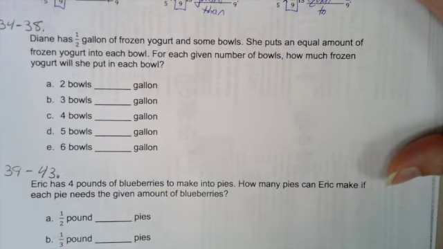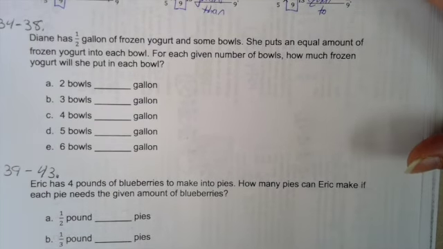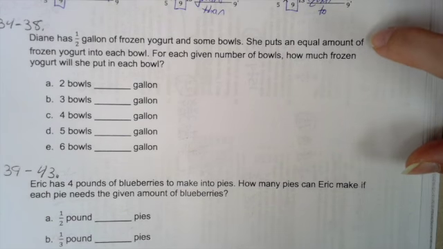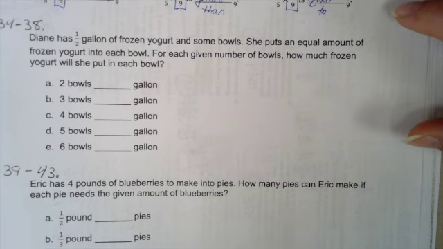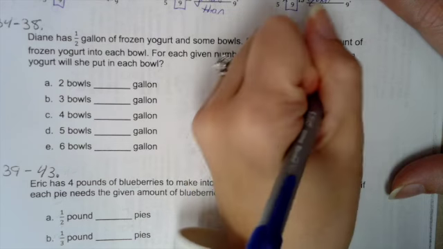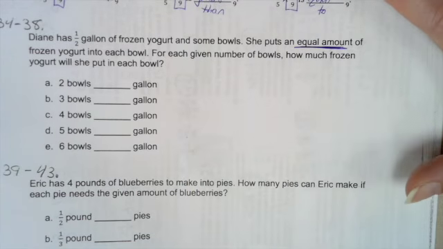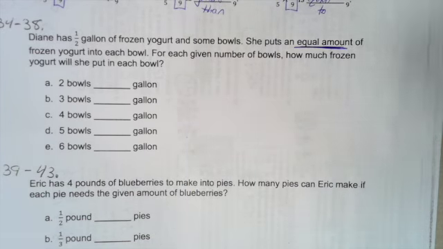34 through 38, it says Diane has 1/2 gallon of frozen yogurt and some bowls. She puts an equal amount of frozen yogurt into each bowl. For each given number of bowls, how much frozen yogurt will she put in each bowl? So she's doing equal amounts. That lets me know it's going to be a division problem.